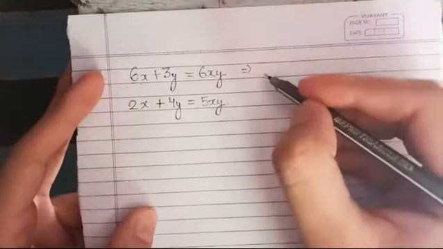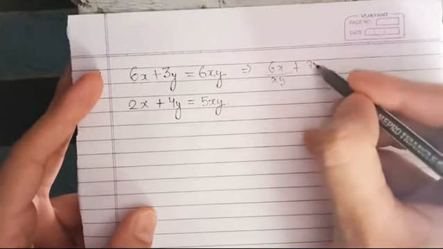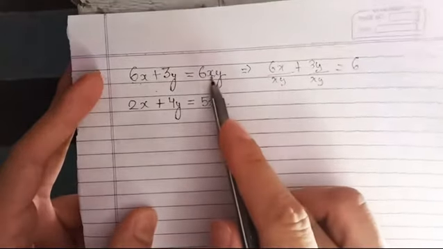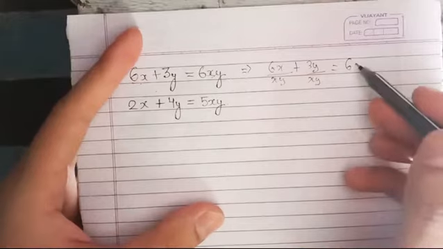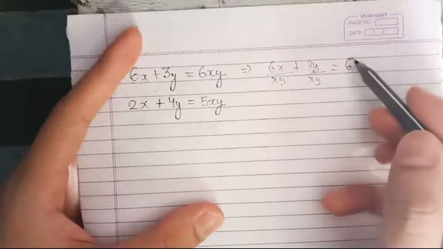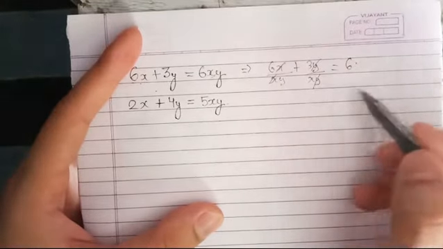So it will become 6x upon xy plus 3y upon xy, and it is equal to 6, because here we need only a constant, that is why dividing by xy. 6xy upon xy cancel, that means only 6 will remain on the right hand side. So x and x cancel, y and y cancel.